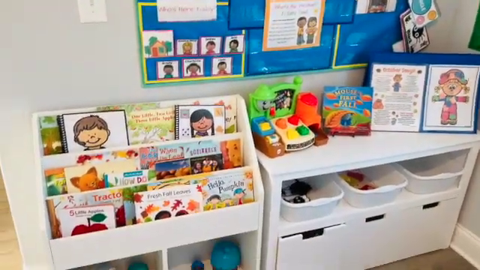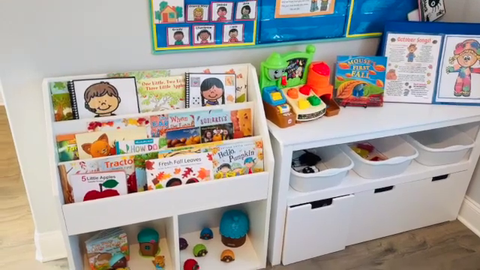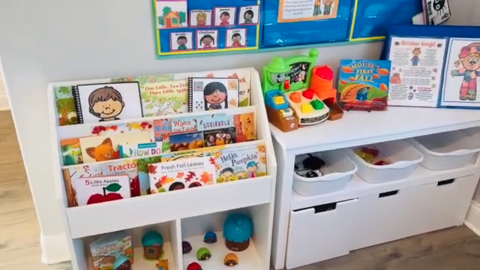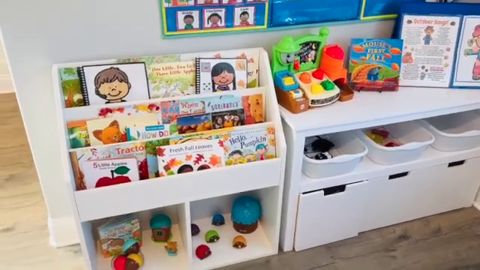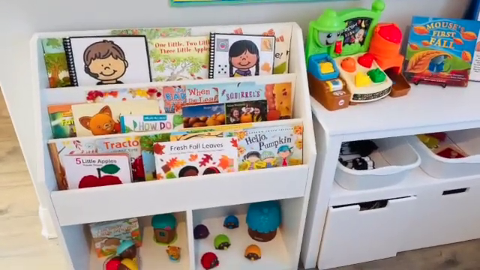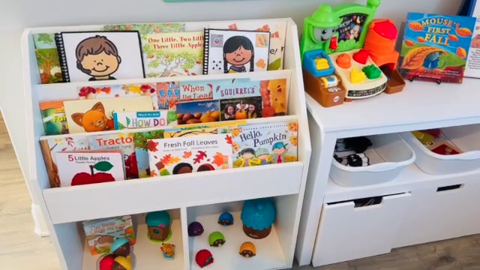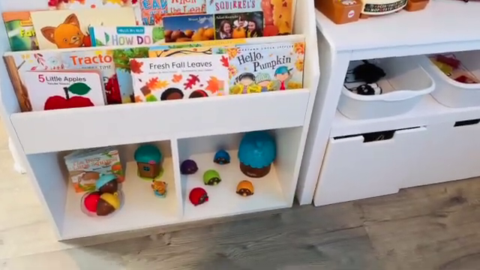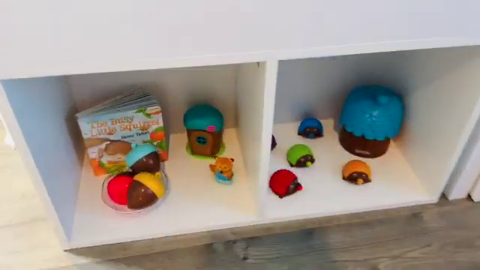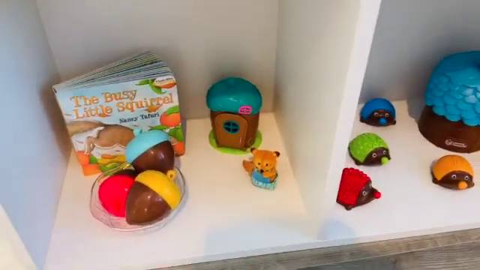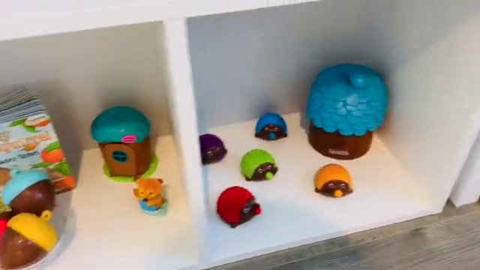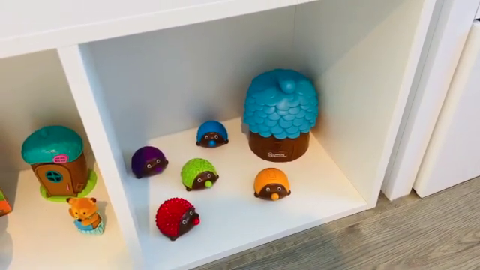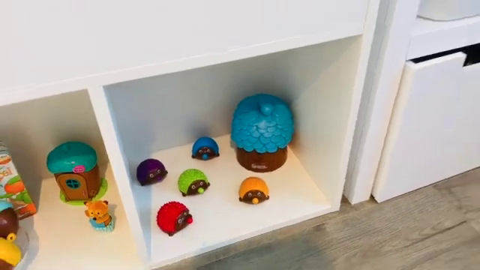And then this is our library center. So I use these books to read to the kids, and then they also can choose this center during our center play. They can read books, and then they can also play with the little toys underneath here. So this month I have a little squirrel house and some acorns, and then over on this side is a hedgehog with some little sensory hedgehogs.